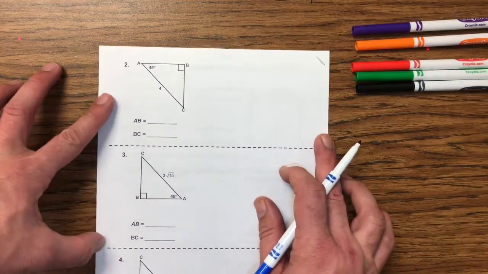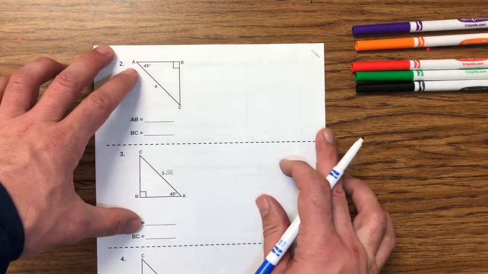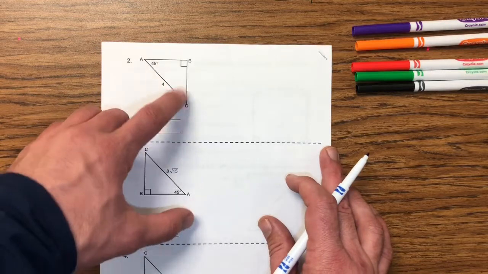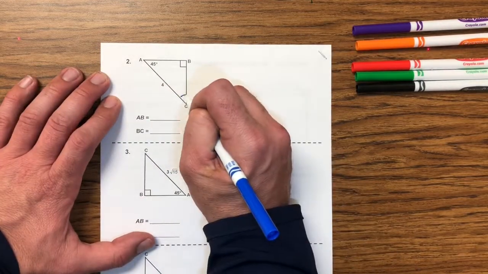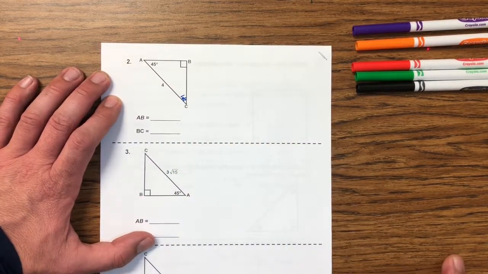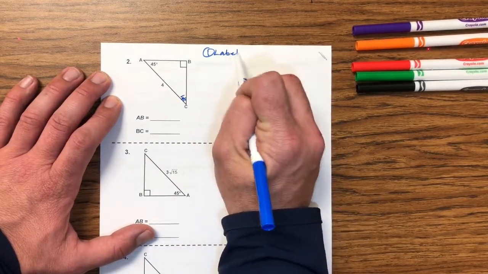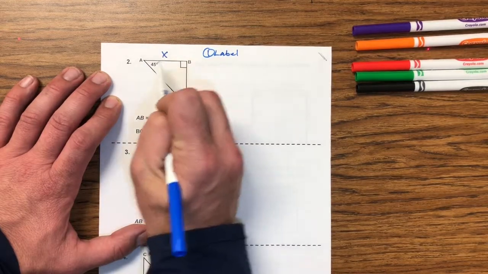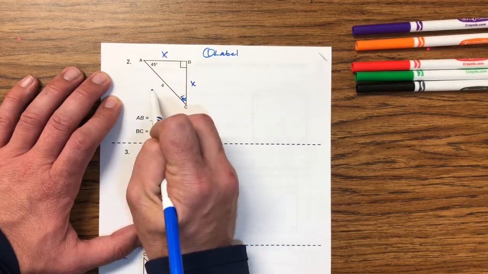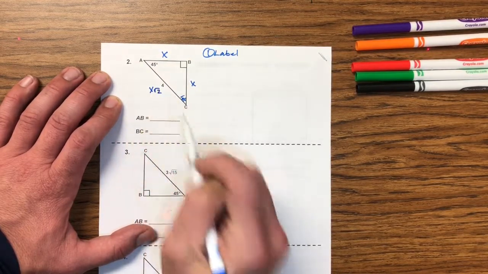All right. First one we're looking at right here is we have 45, 45, 90. We know that this has to be 45 because all 3 angles have to add up to 180. We go to label. Opposite of the 45 is x. X, the hypotenuse, opposite of the 90, x square root of 2.